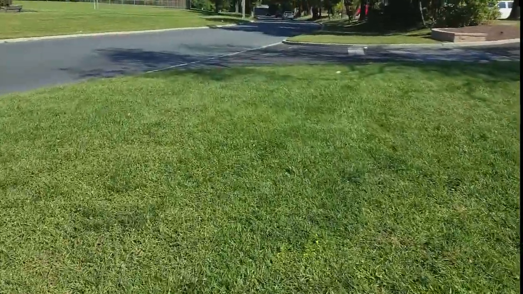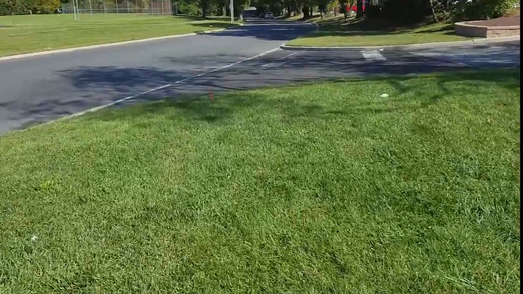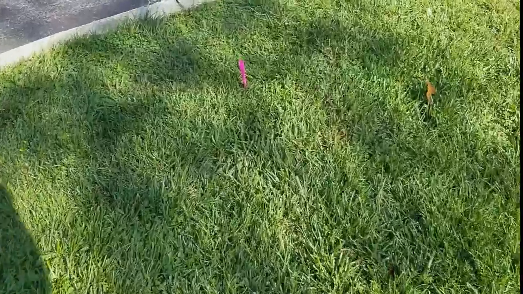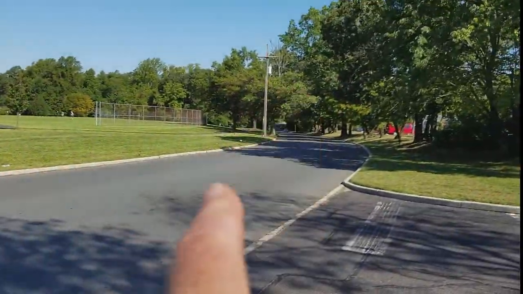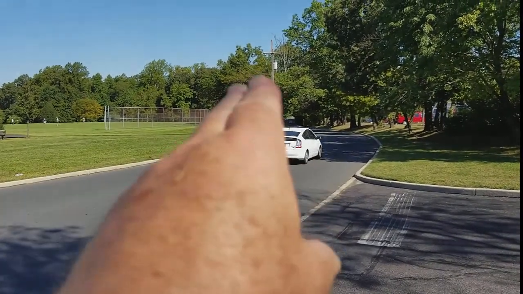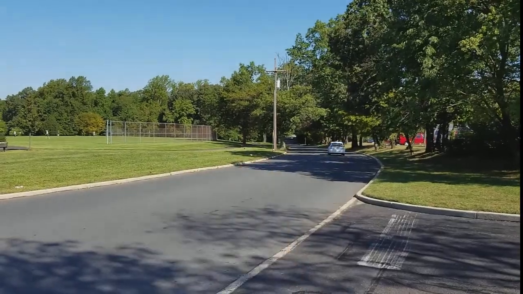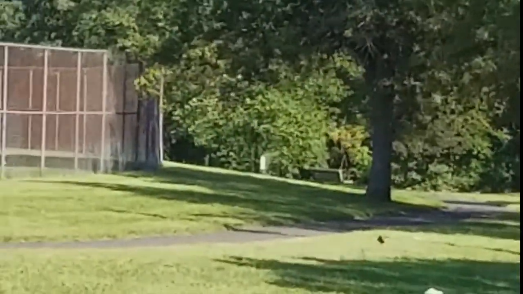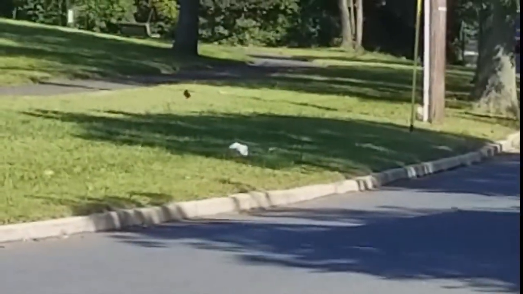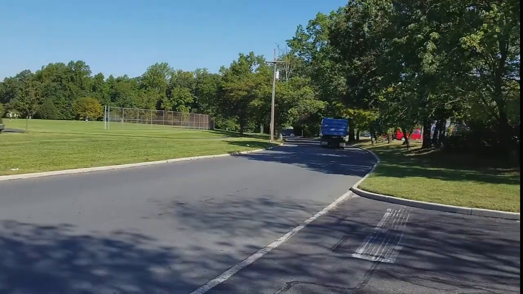Then I'll have another one over here, and there's one there, and then of course I put one across the street, and then there's one further down. So there's 5 spikes, and the 5th one is down by that bench, right down there. So, I'll record video at each station.